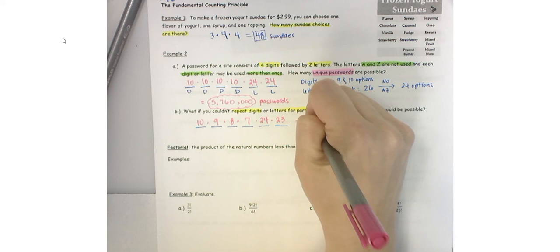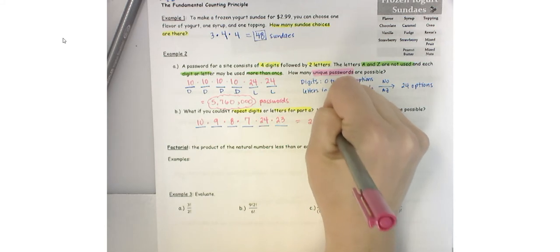Yeah, have you guys done factorials before? I know what they are. Isn't it just like the 9 times all the whole numbers below? Yeah.